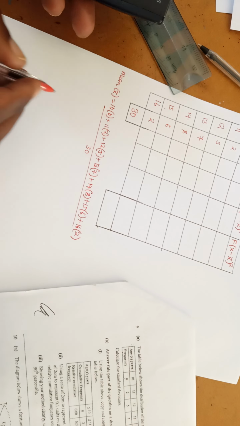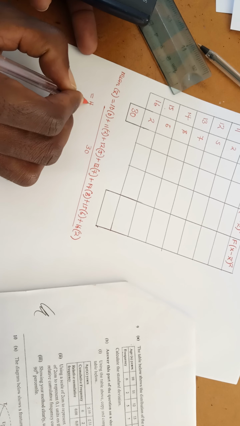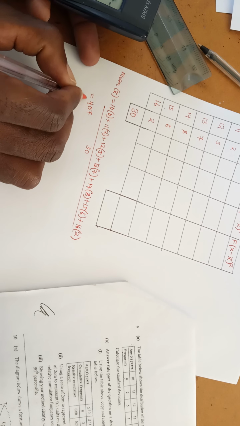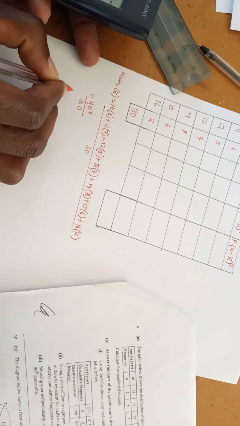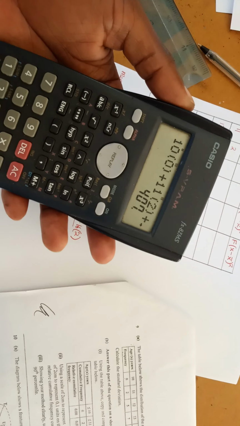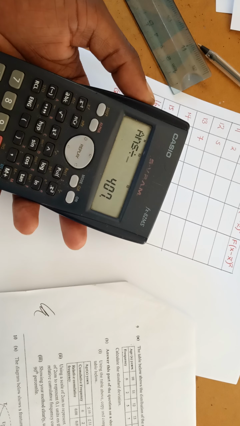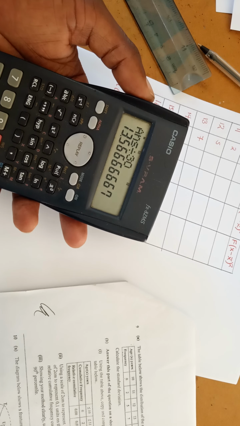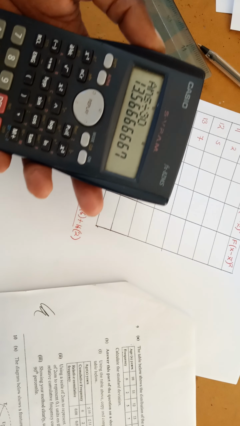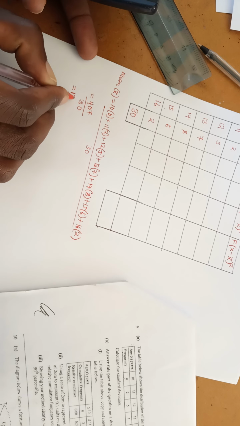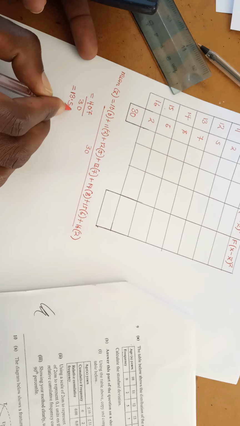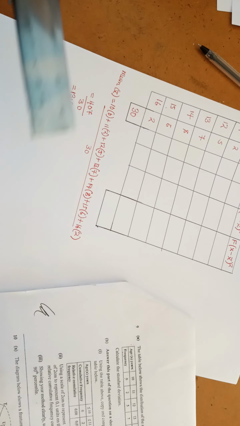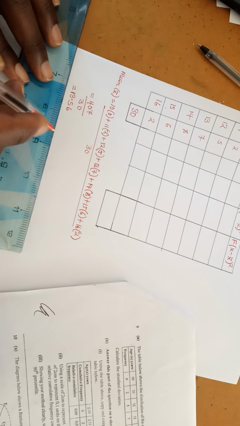Okay, you see that? So this will be equal to 407 divided by 30. So if we divide it by 30, what is it giving us? Giving us that number. So we write it to 2 decimal places. So we're going to say our answer is 13.56. Okay, so that is our mean.